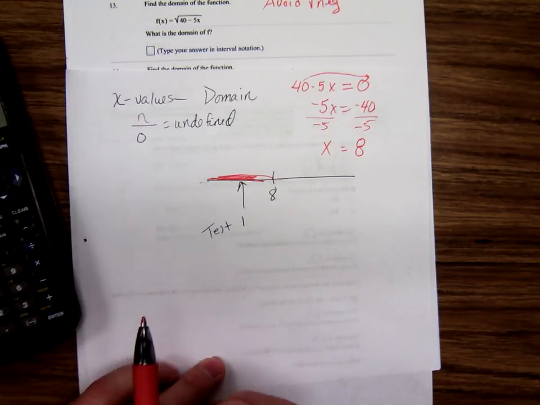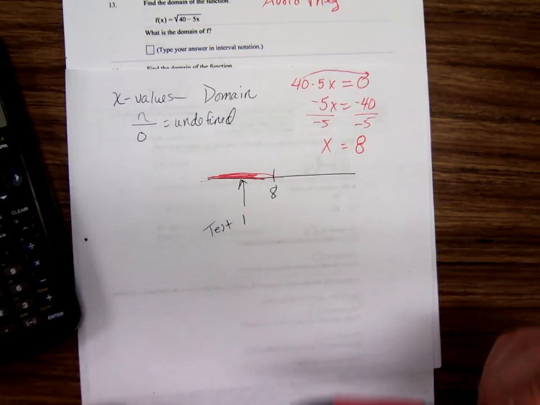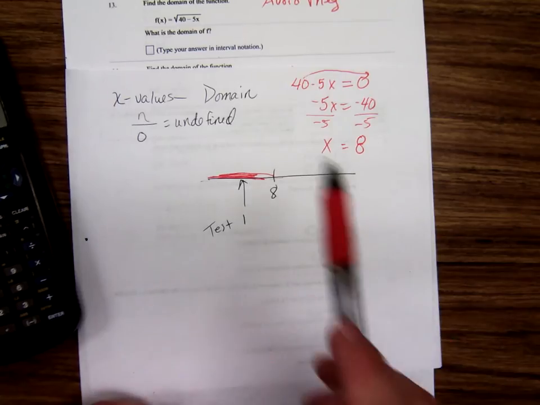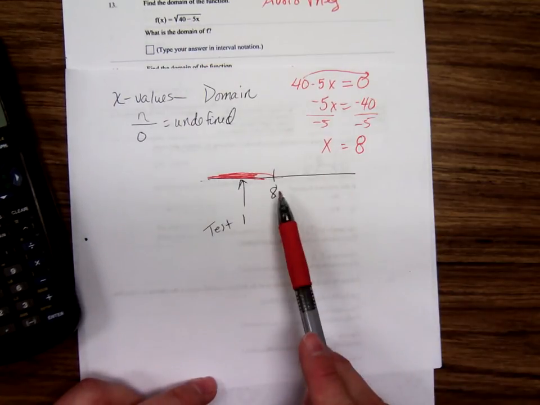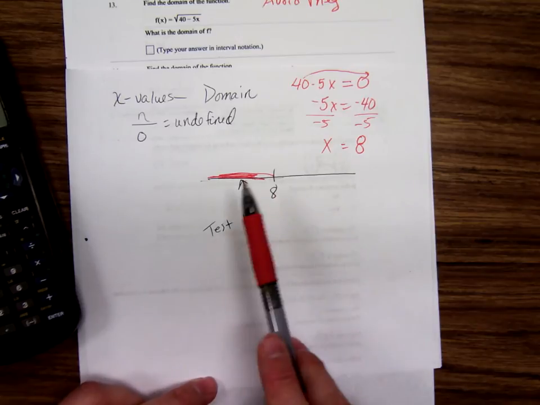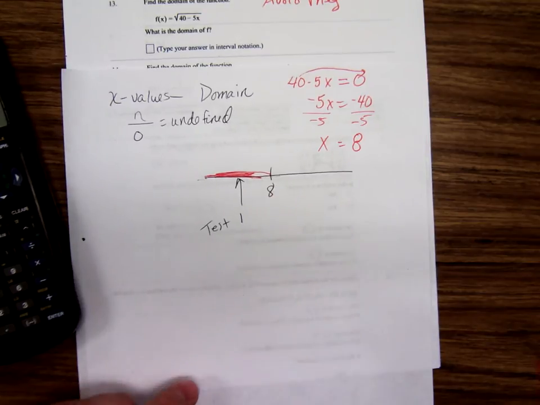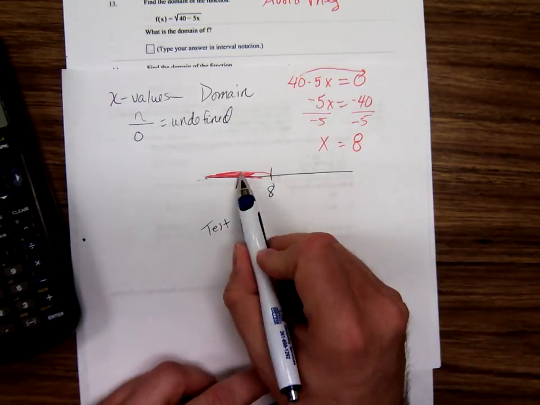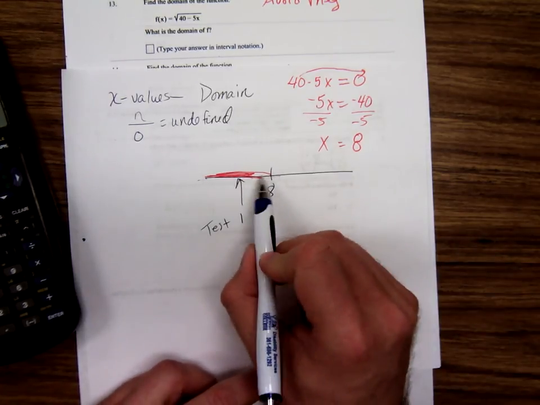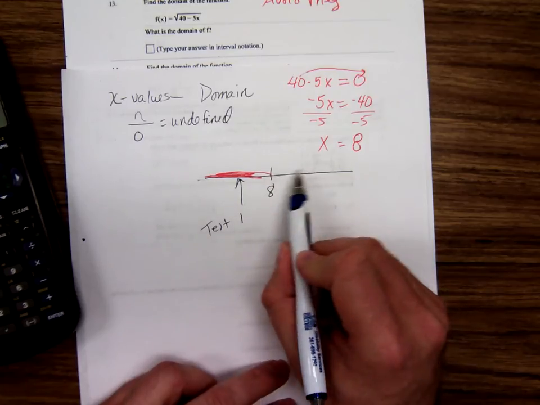For square root functions, you're basically doing a cut point. Take what's inside there, set it equal to 0. There's your cut point. And then look on either side. Generally, you just need to test one side. If this one was positive here, what do y'all think is going to happen over here? Negative.